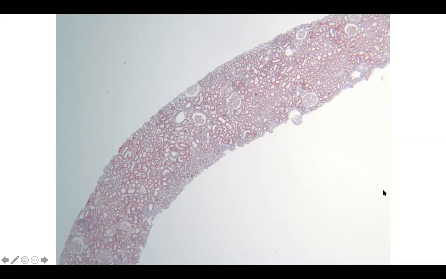Okay, so trichrome is correct. And it looks pretty good. So I heard minimal scarring, looks okay. So you know it's a good sample. You got plenty of glomeruli here.